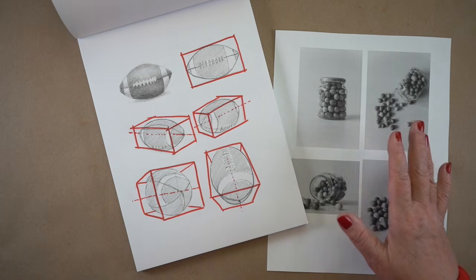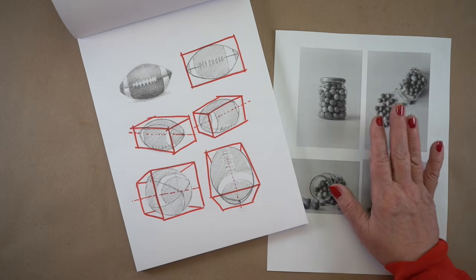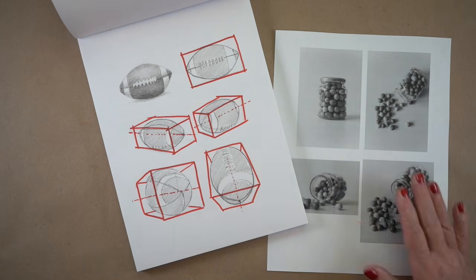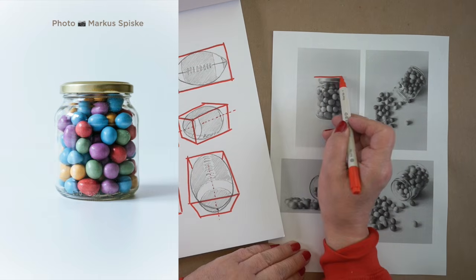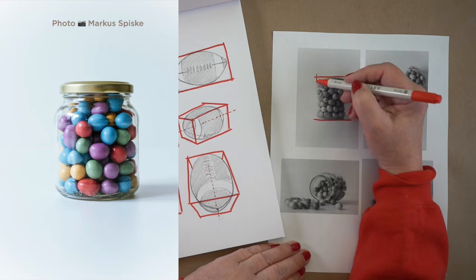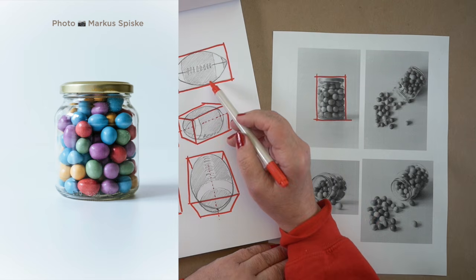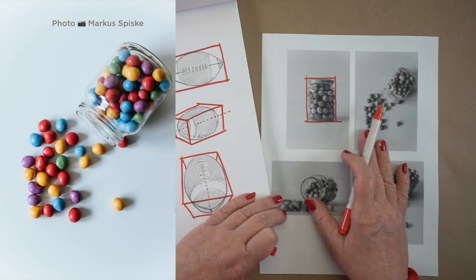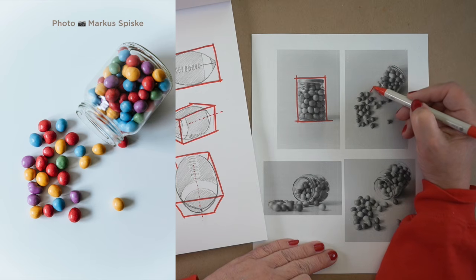I found these photos on Unsplash, and Markus, God bless him, took basically the same photo from a bunch of different perspectives. So it makes for a great analysis of how you look at an object and see what the perspective is. On this first one, it's just a straight up side view of a jar, the same way the football was a side view. You don't see the top, you don't see the bottom, there's no angles to anything, it's just a basic box.